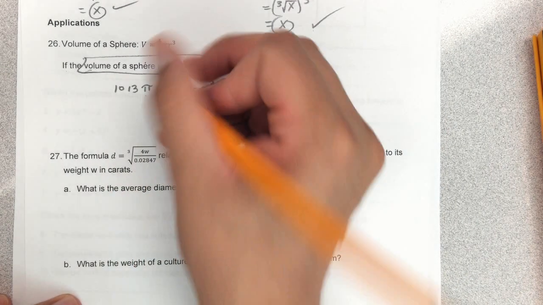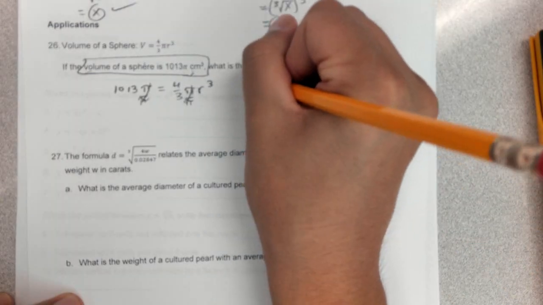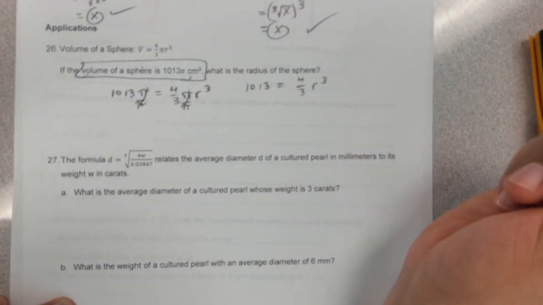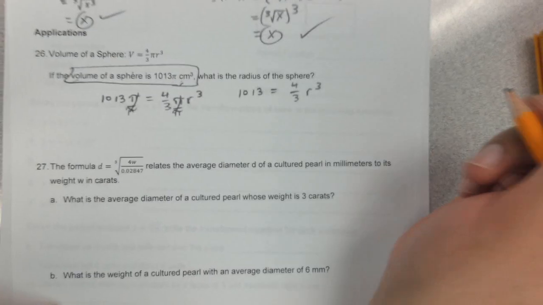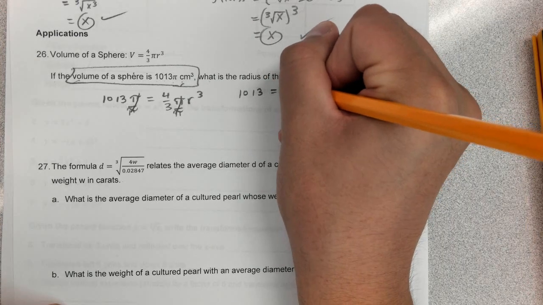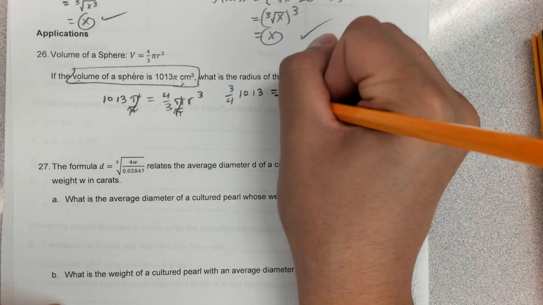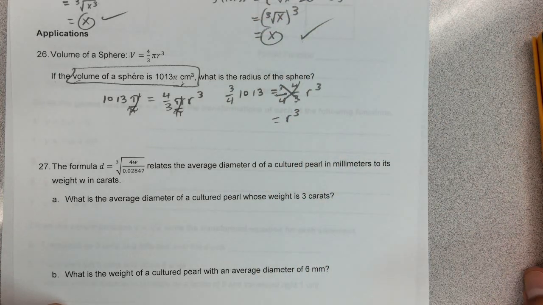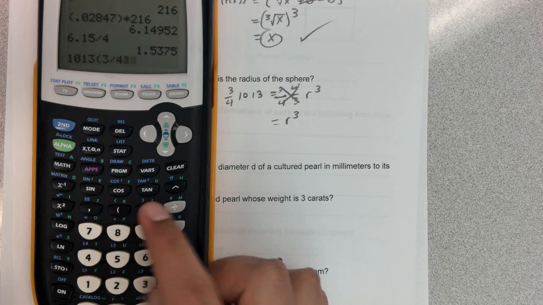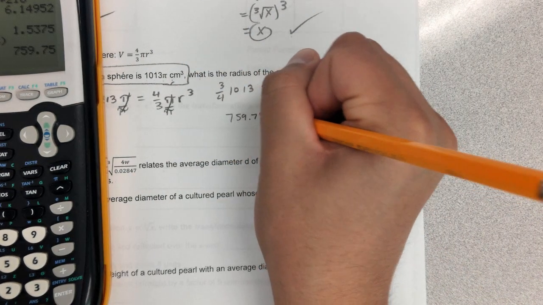Here, guys, both sides have a pi, so let's just go ahead and divide the pi from both sides. When we do that, we're just left with 1013 equals 4/3 r cubed. Alright, so now let's take the reciprocal of this and multiply it to both sides. So let's get rid of that 4/3 by multiplying by 3/4. Let's see what that comes out to be. Alright, we get 759.75.